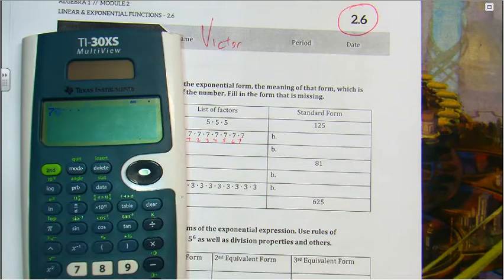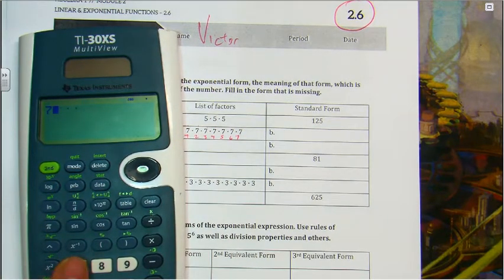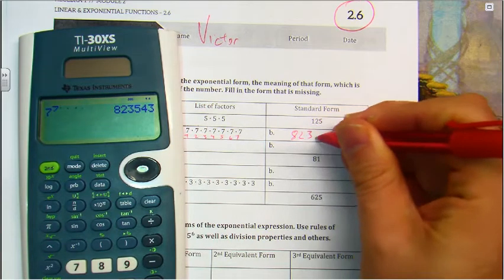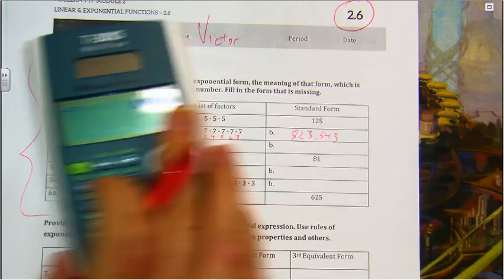Technical difficulties over here. So I'm hitting the 7 right here. This button here is the caret button. Caret 7. Except I shouldn't hit 77. 7 caret 7. And that tells us it's this very large number, 823,543.